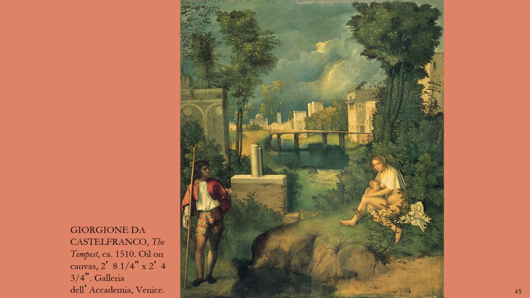What is this oncoming storm? What is this tempest in the background? We don't know. And ultimately it doesn't matter. There's lots of interpretations of this painting. But once again, the emphasis is on beauty above everything else. This is the Venetian way.